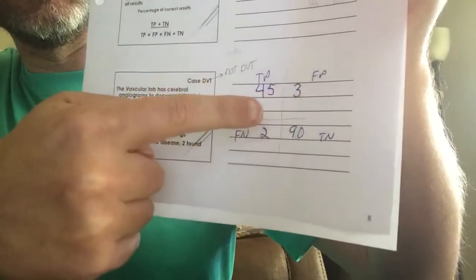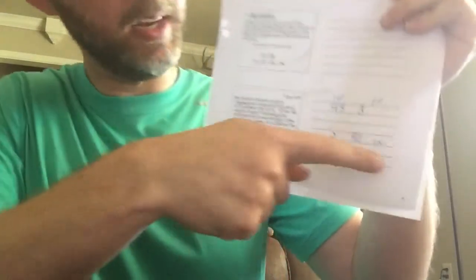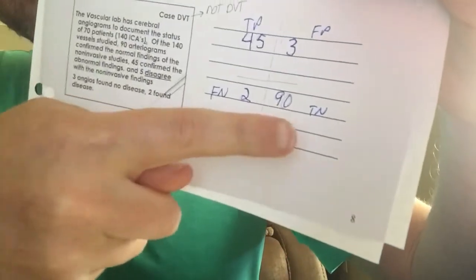There's that. Okay. Positive PPV. So the PPV is our top going this way. So that one's going to be 45 over 48. Okay? 45 divided by 45 plus 3. 48. Okay? NPV is negative going this way. Okay? So that's going to be 90 divided by 90 plus 2. Okay? That's how we do our chi-square.